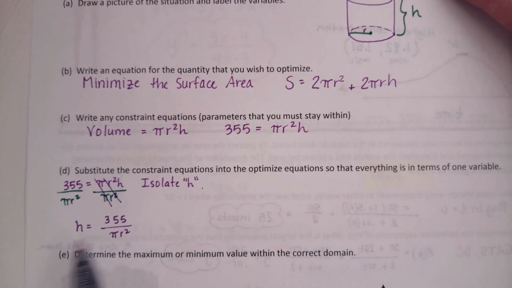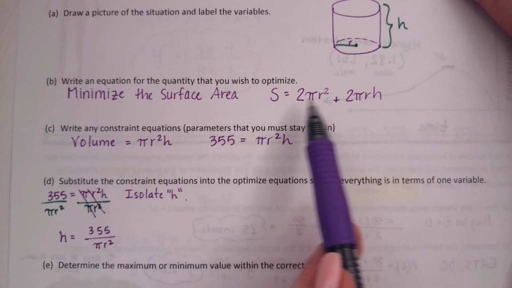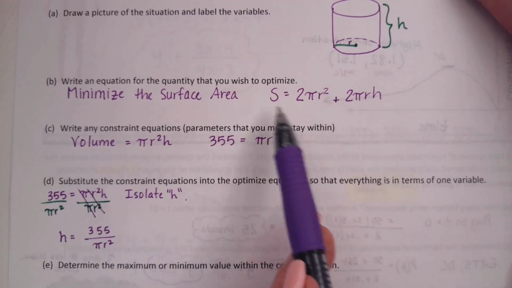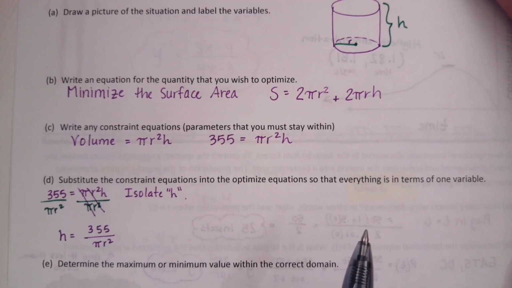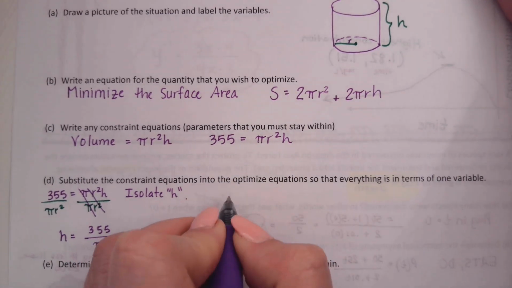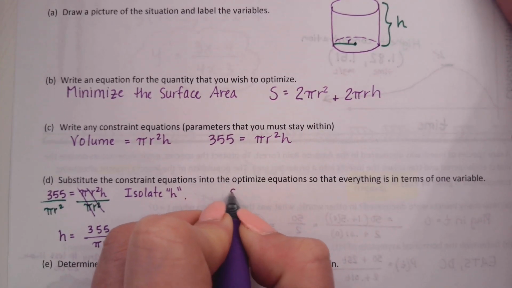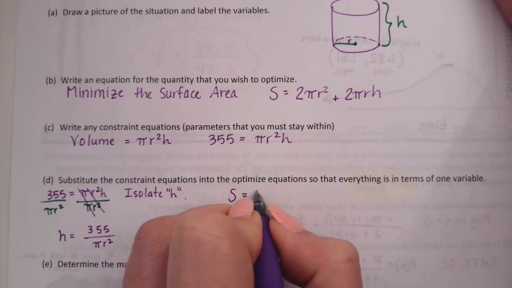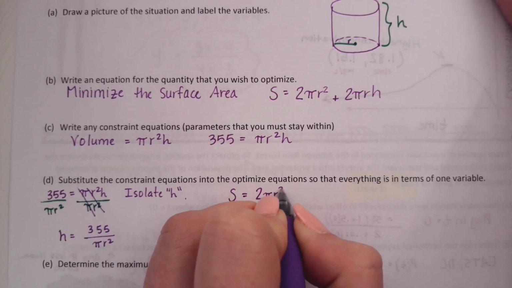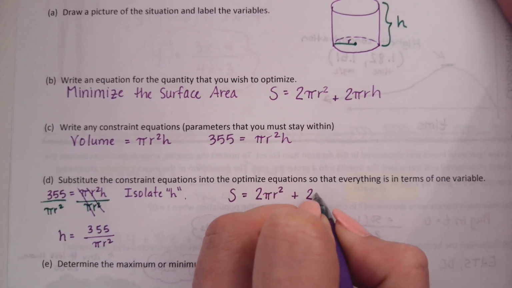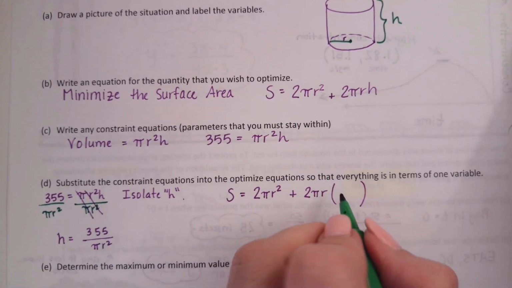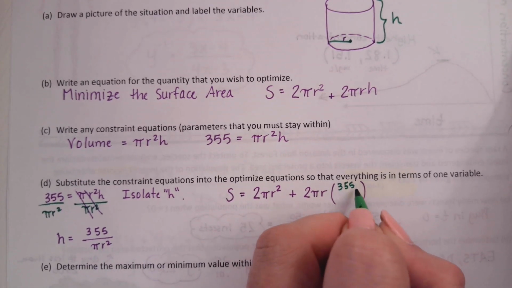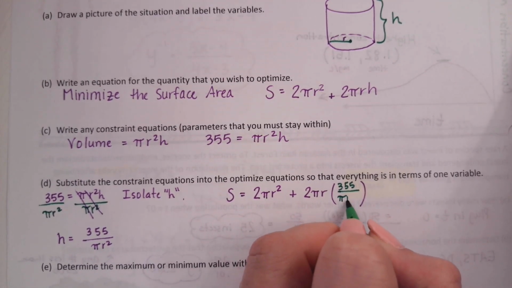Okay, so this says to take that and substitute it into my optimized equation. In this optimized equation, we're going to take that h and put it where? Yeah, in place of the h. So I'll have s equals 2 pi r squared. No h on that part. Plus 2 pi r, and then in place of that h, we're going to put 355 over pi r squared. Good.